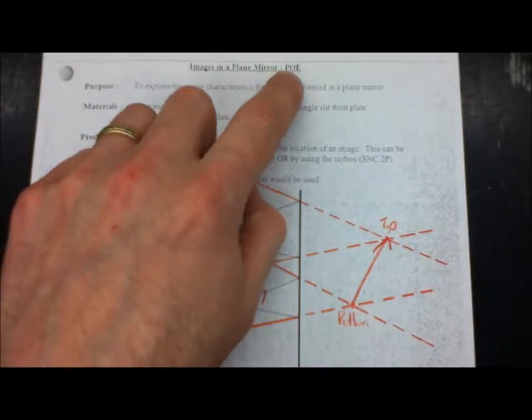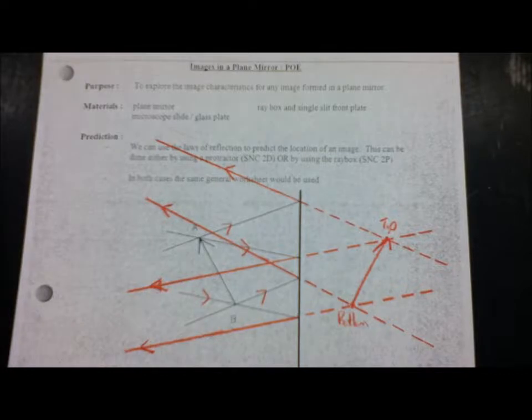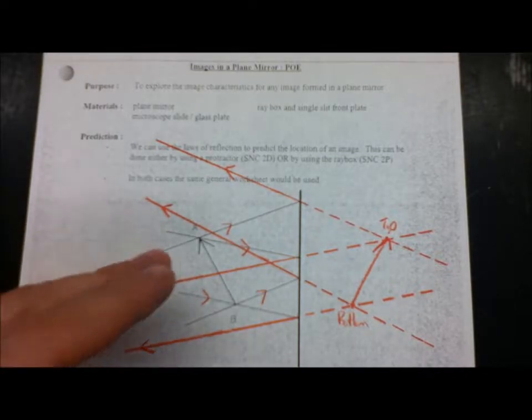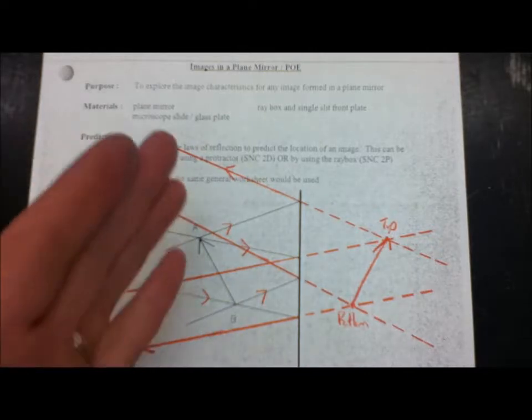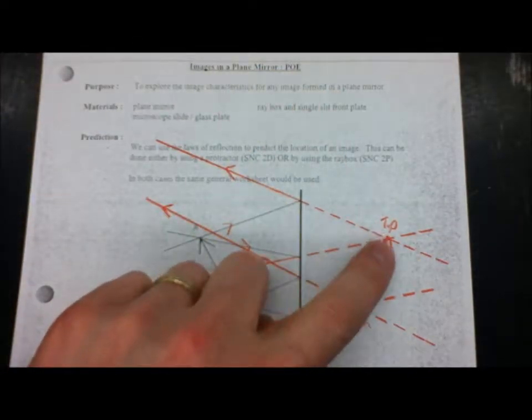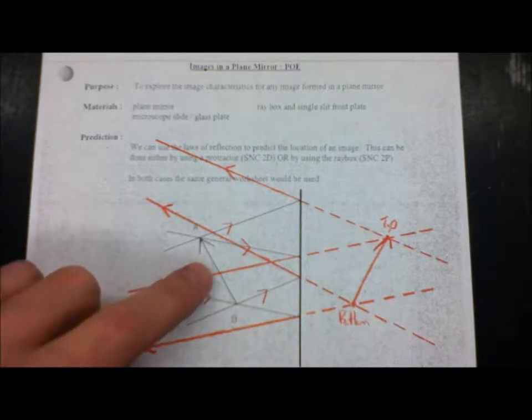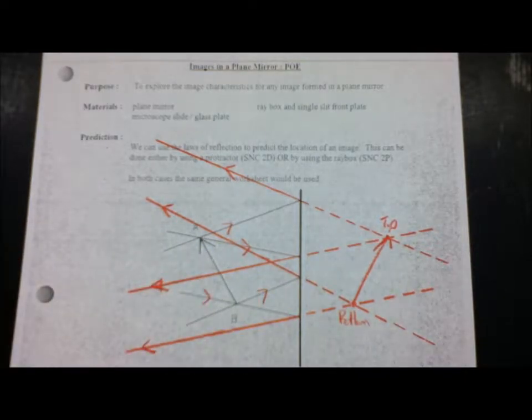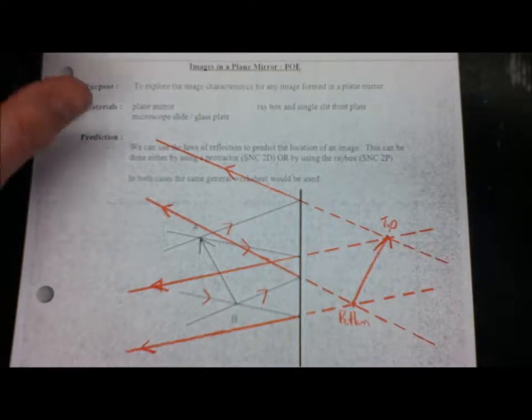Alright, this is the third video where we're looking at images in plane mirrors, the Predict, Observe, Explain lab. We have already taken light rays and shined them along these paths, produced the reflected rays, extended them back, and where they have crossed we have formed the image of our original object. Now what we're going to do is just very briefly look at the image characteristics of what we've produced here.